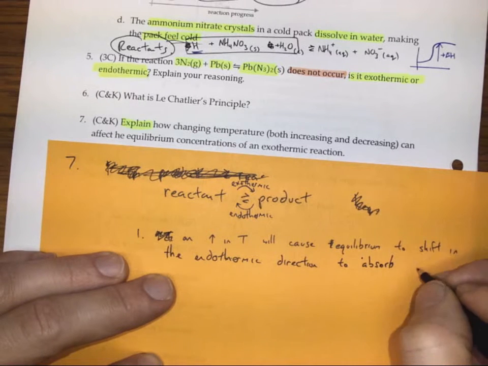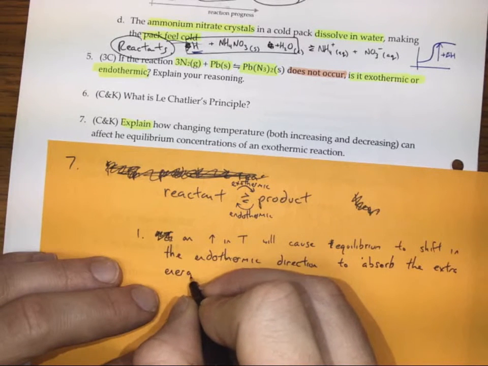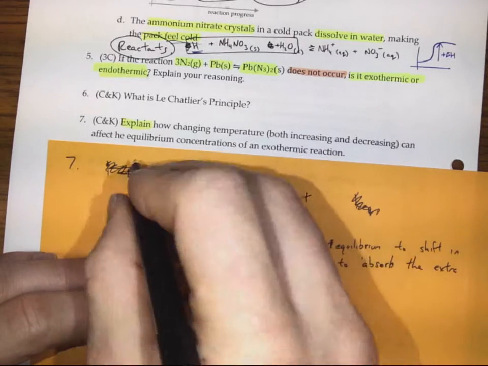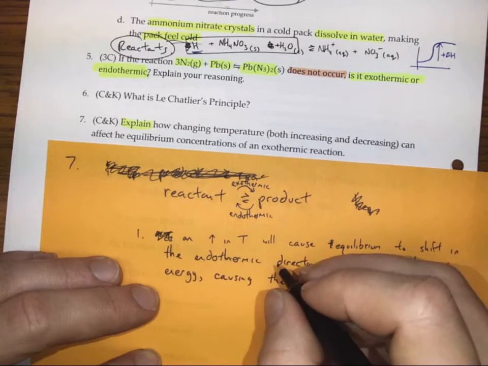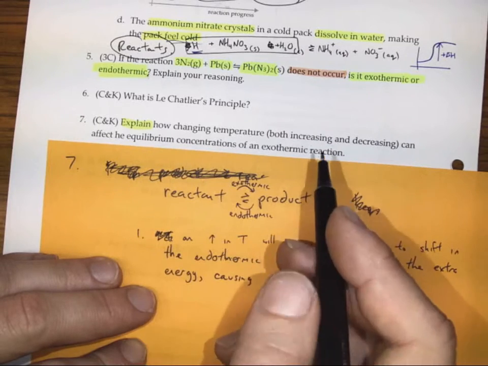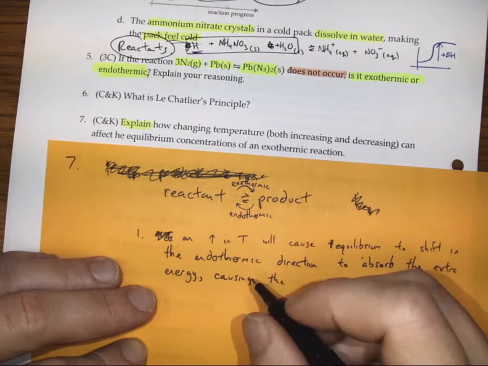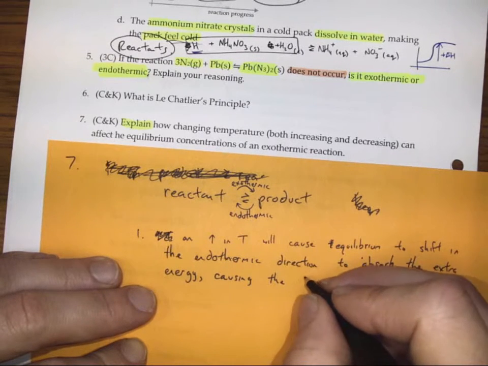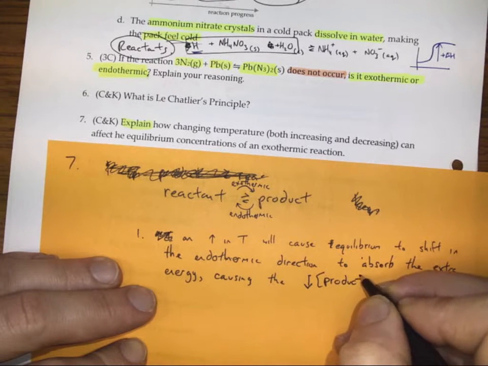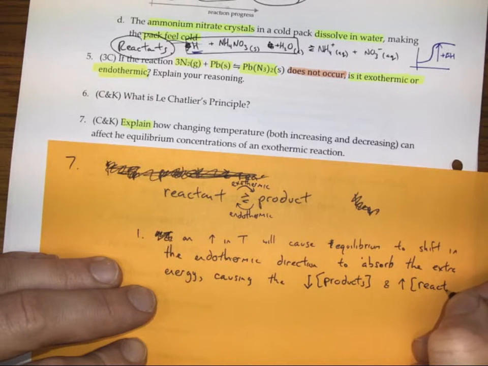The question asks us to talk about the effect on the equilibrium concentrations. So we need to talk about how equilibrium concentrations change. So that means as we go in the endothermic direction, there's a decrease in the concentration of our products and an increase in the concentration of our reactants.